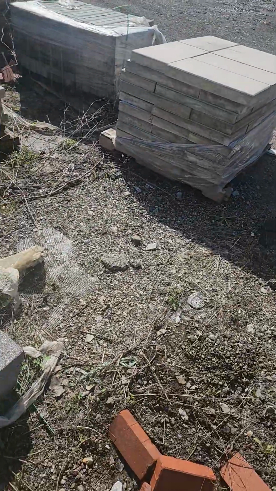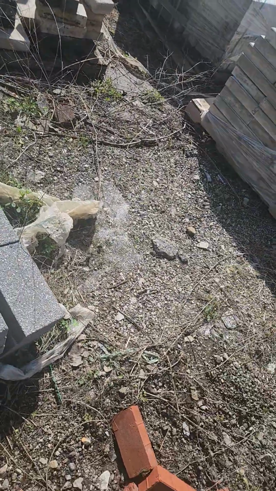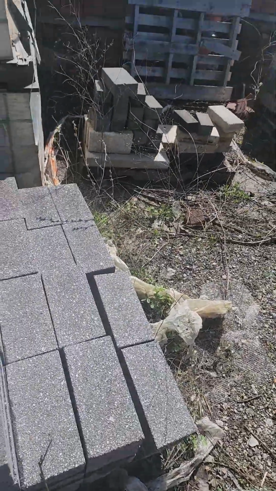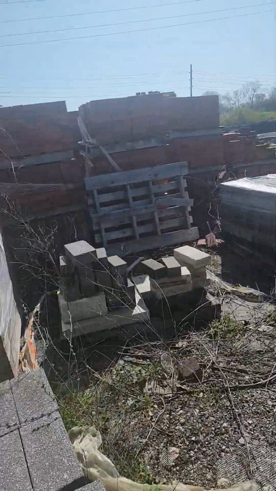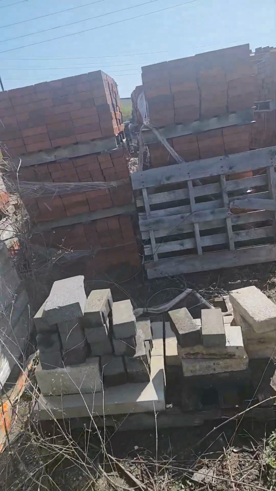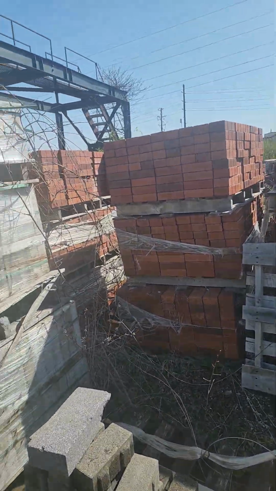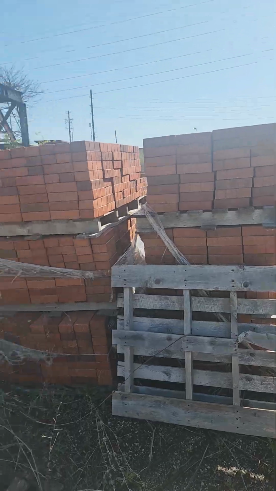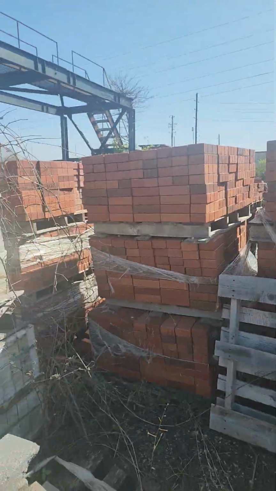But with these barriers, since they are not part of the construction material, I won't count them. But you have to look at what you have out here. Now, all those bricks right there, I've already calculated them. A lot of bricks.